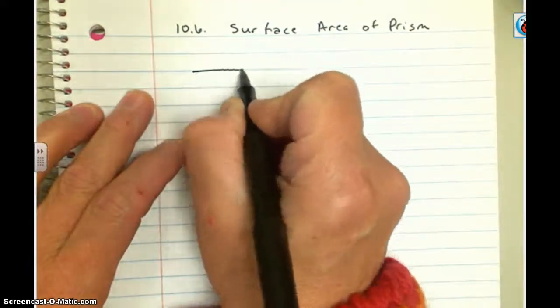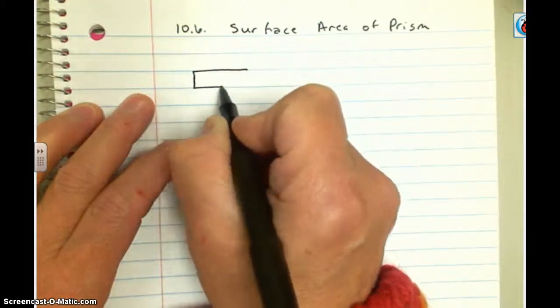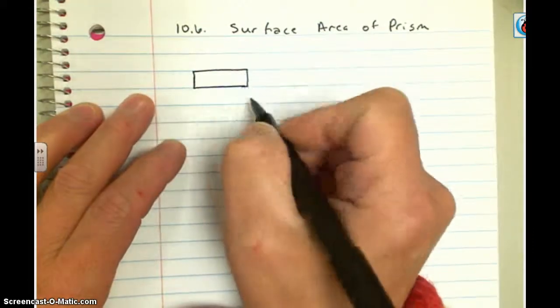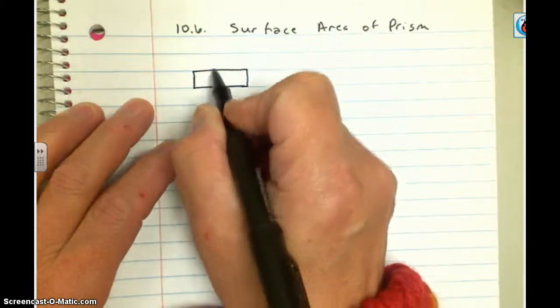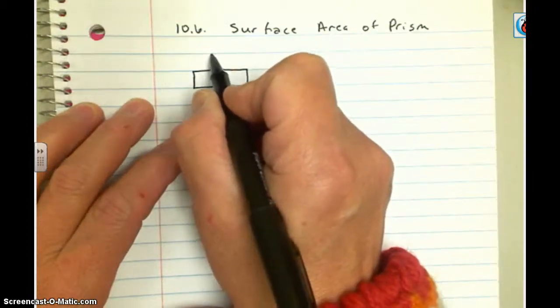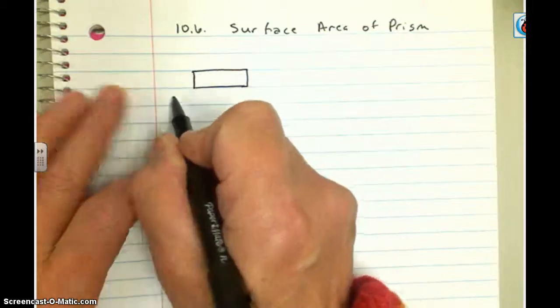And let's make our front. We'll make it a rectangle first here. And then let's go off to the side down here actually.